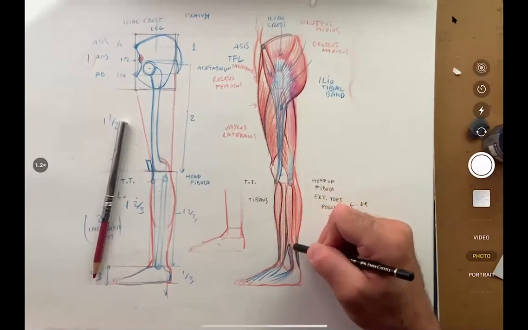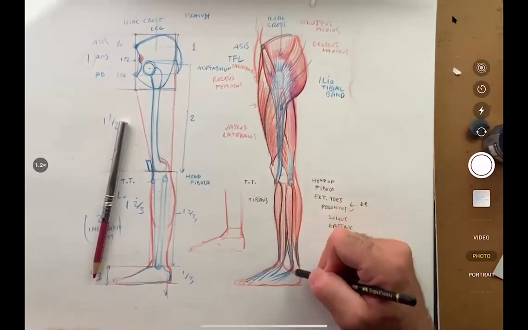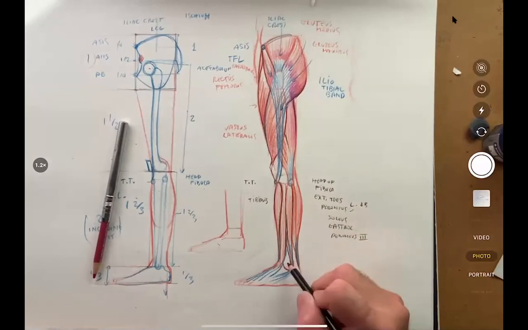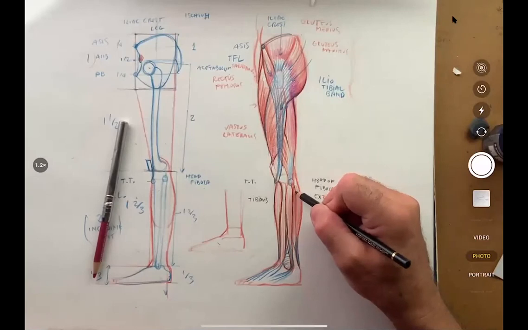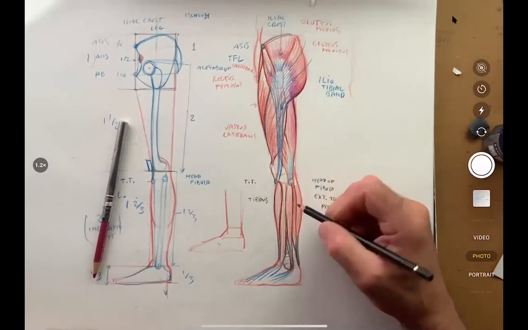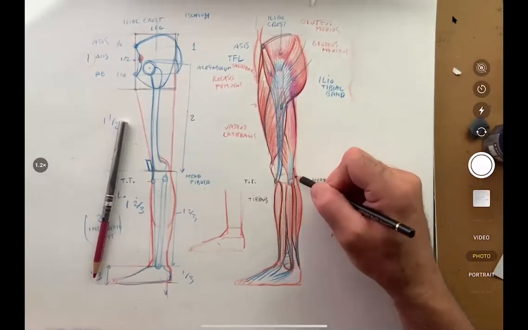Peroneus longus and brevis here, right? Malleolus, so the malleolus is going to be visible here. And then soleus and gastrocnemius.